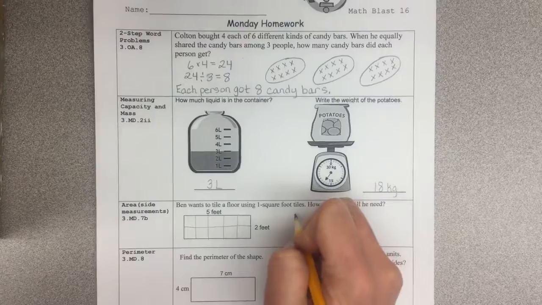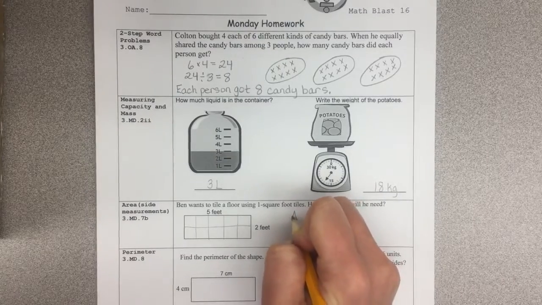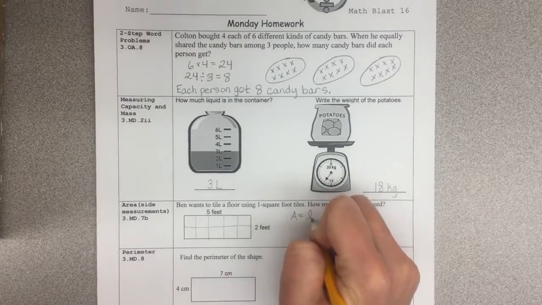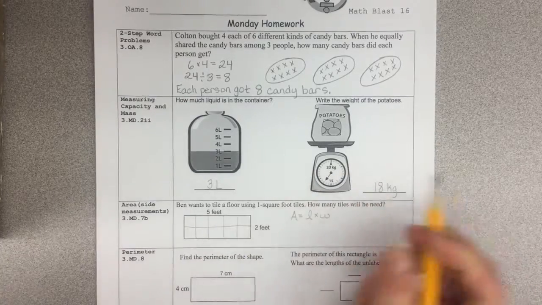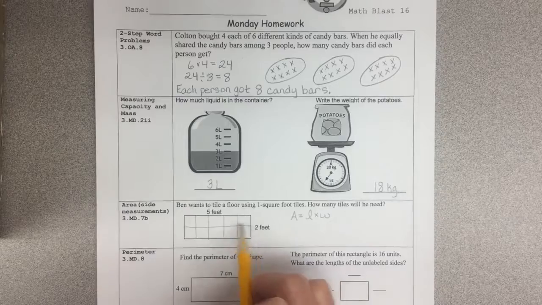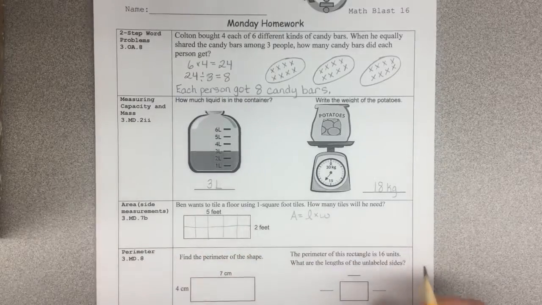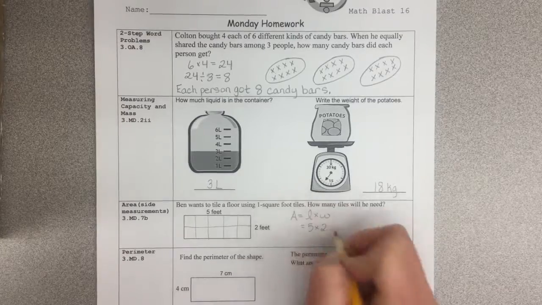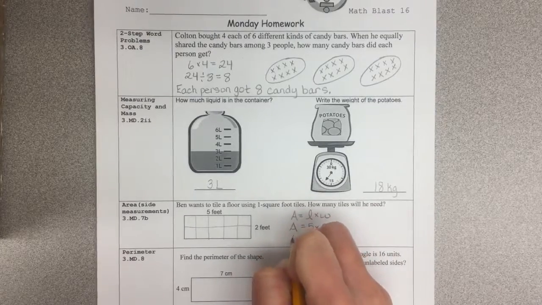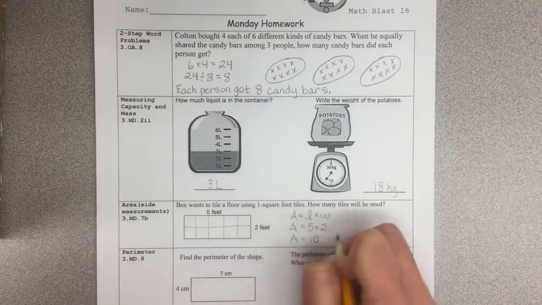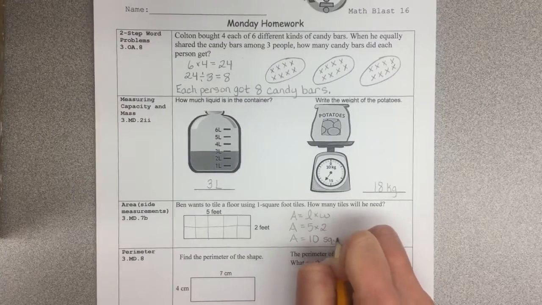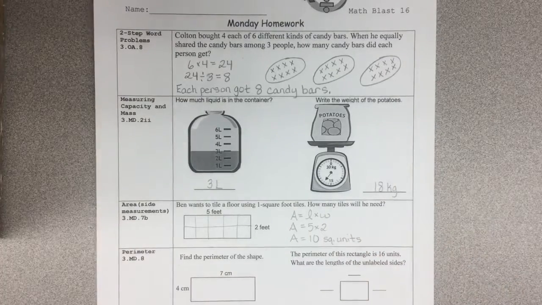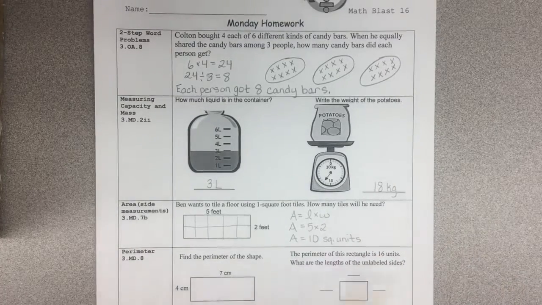square units. I also know that area for a rectangle can be found by multiplying the length times width. And so when I multiply 5 times 2, I get 10. And it's square units. We want to make sure we put our right units on here. So 10 square units.